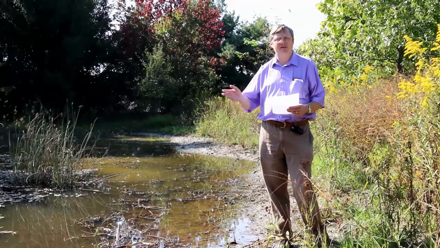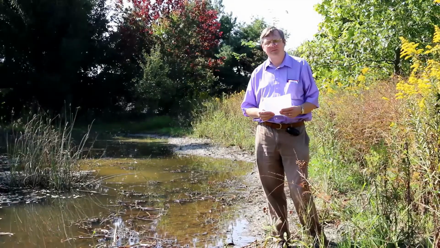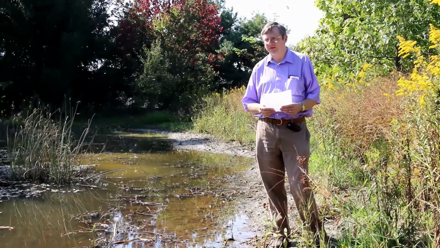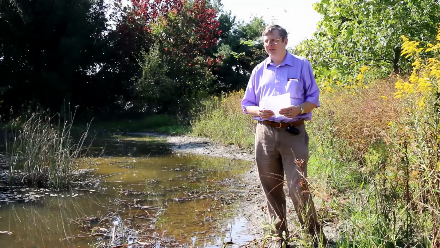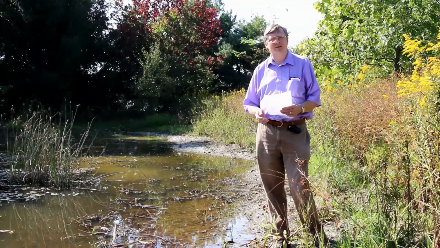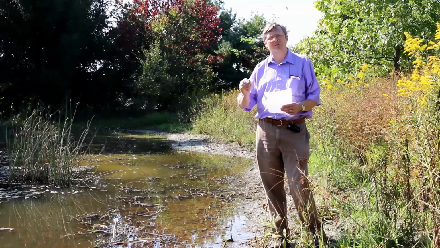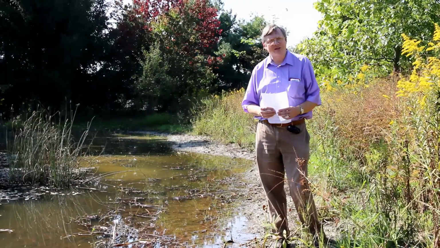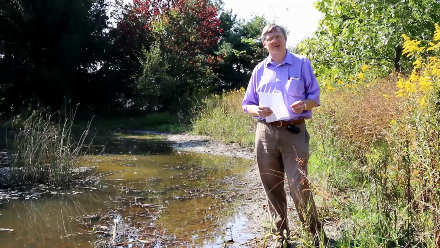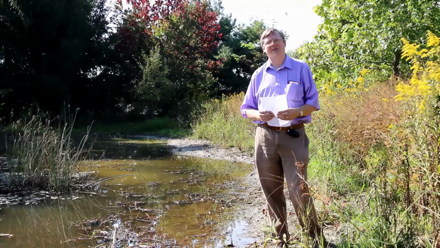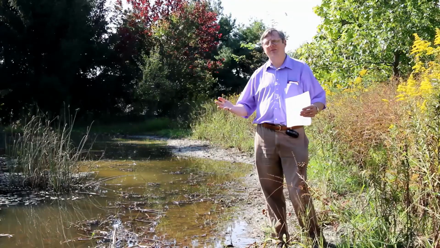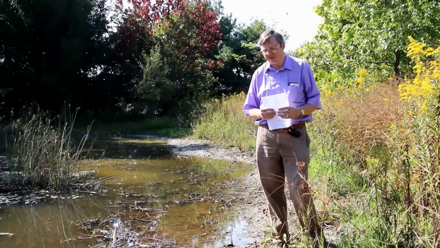Some of the plants you'll see in a detention pond might be cattails. You'll see sometimes water lilies or other floating water plants. And you see the rushes there, the tall plants circular in section. You might see sedges, which are triangular in cross-section. When you roll them between your fingers, you'll feel the triangularness of the stem. So those wetland plants are growing in this detention pond.